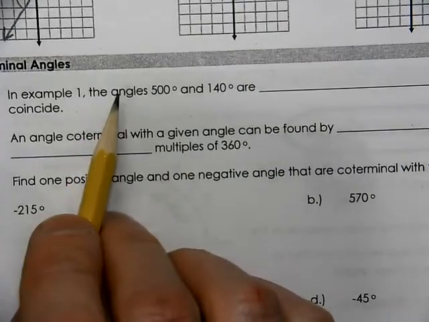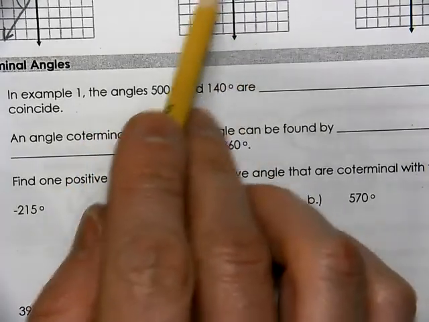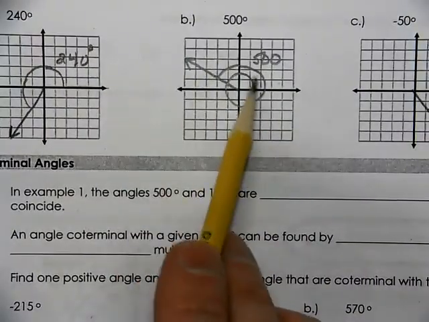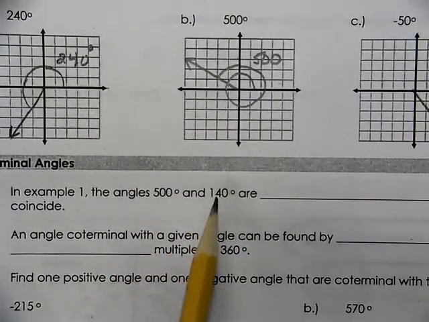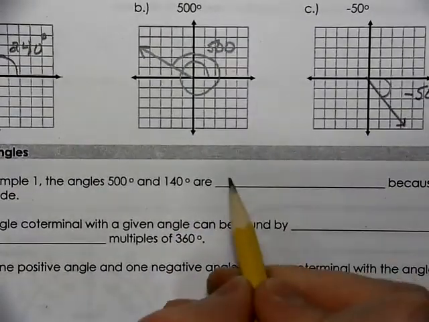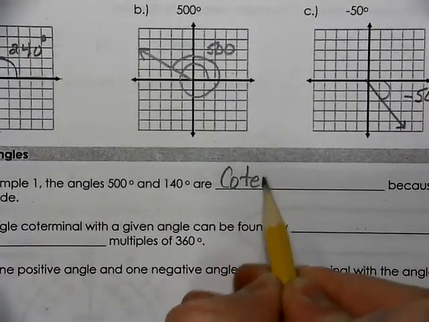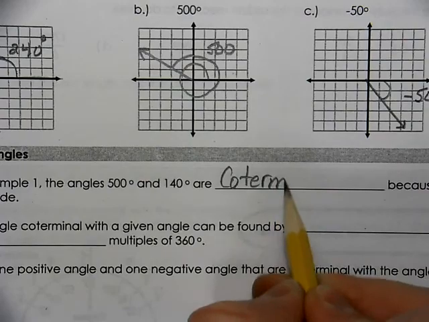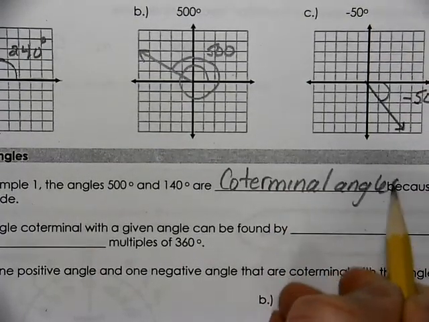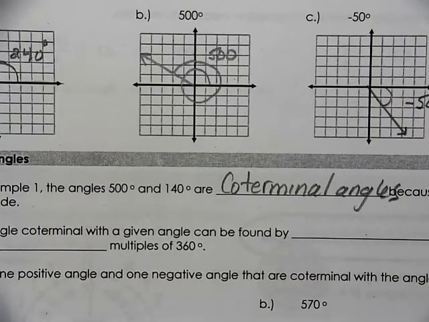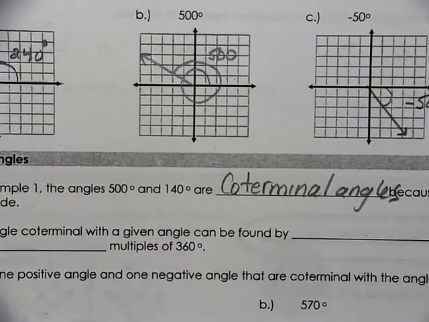In example 1, the angles 500 that we talked about and 140 were considered coterminal angles, because their terminal sides were right together.